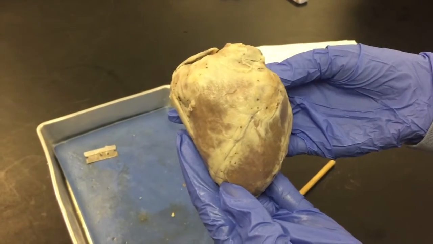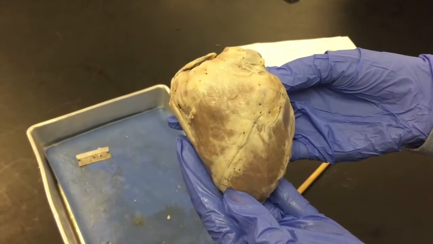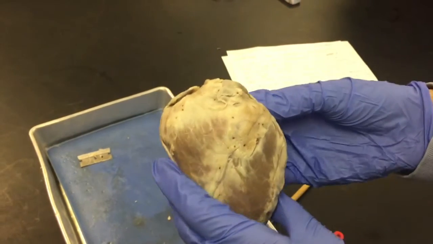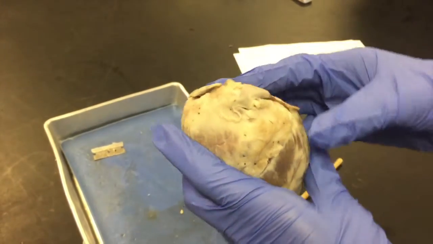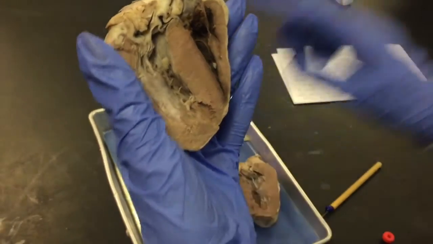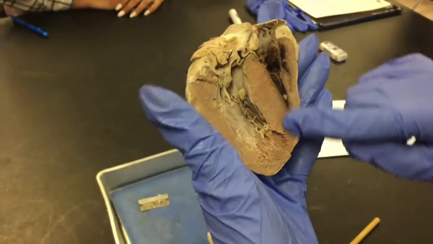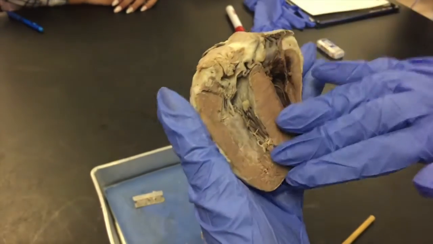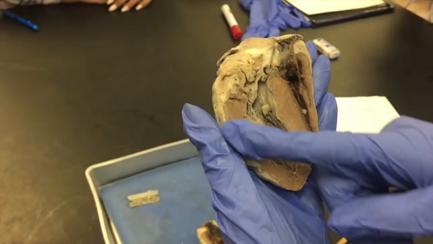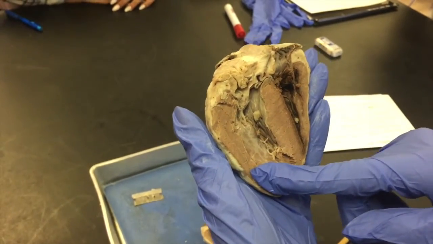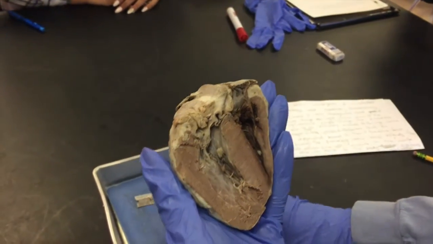The heart undergoes two circulations, pulmonary and systemic. Pulmonary is when the blood travels to the lungs and back. That's why on the right side, the wall is thinner because it only goes to the lungs and back, compared to systemic, where the left side has to be thicker because it pumps blood throughout the whole body.